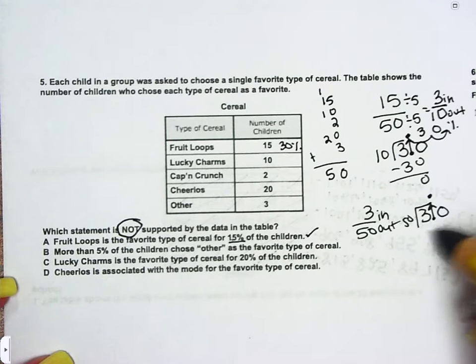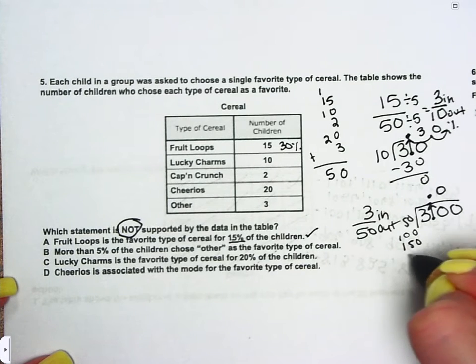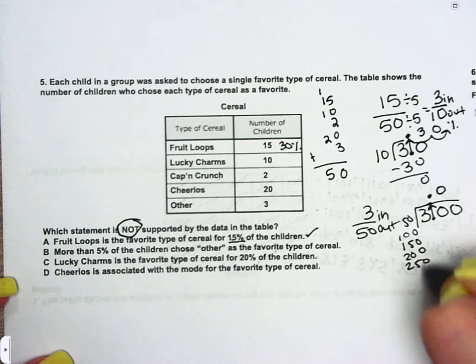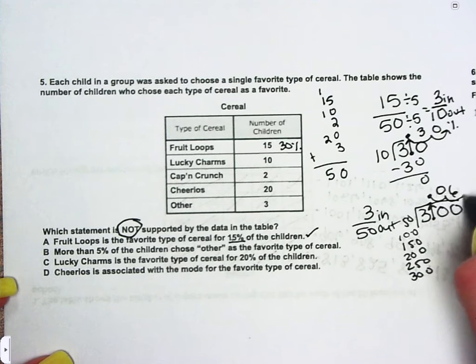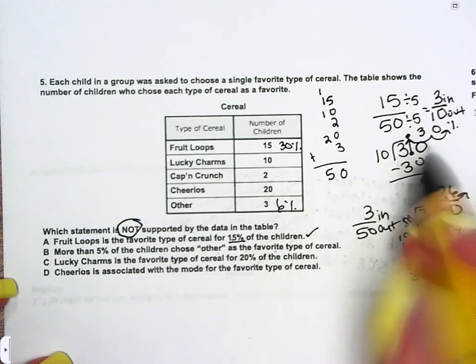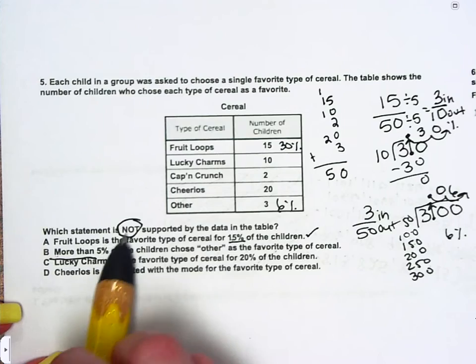50 still cannot go into this, so I put a 0 on top and add another 0 inside. And then 50 goes into 300. I know 50, 100, 150, 200, 250, 300. So 1, 2, 3, 4, 5, 6 times. Then I move my decimal 1, 2 to the right. And that gives me 6%. 6% is more than 5%. So that is true, but we want not true.